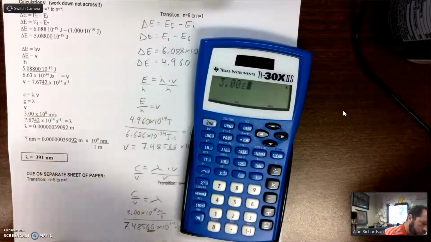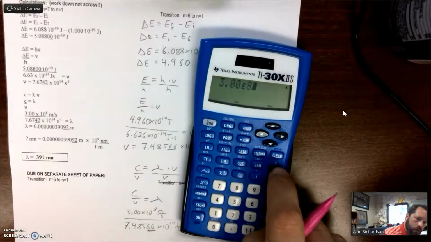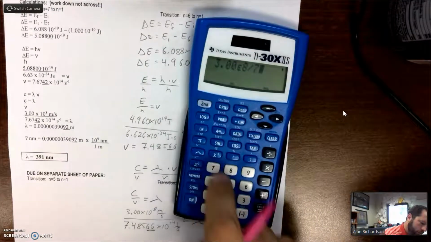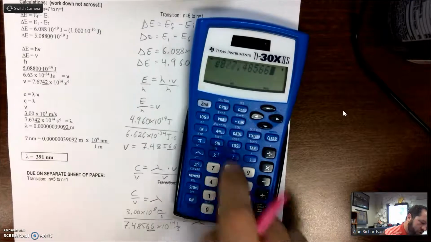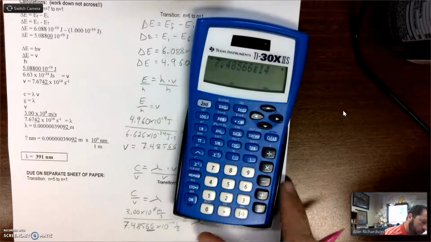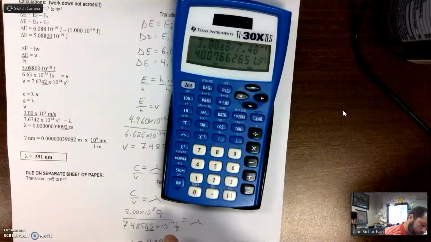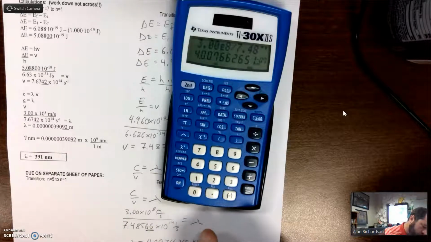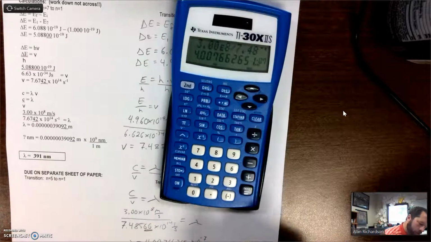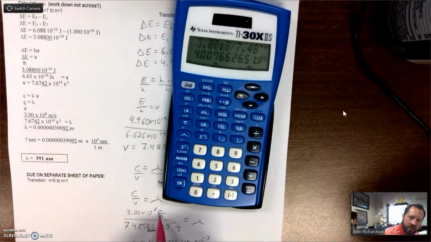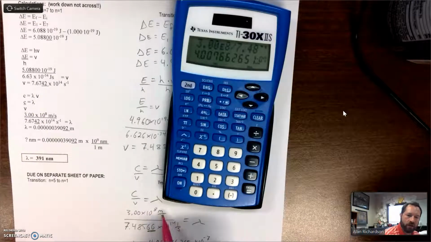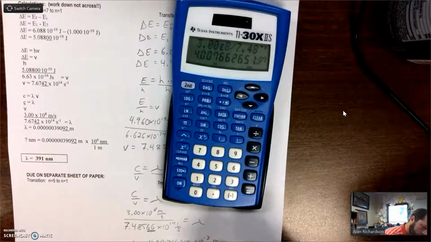3.00, second big E, 8, divided by 7.48566, second big E, 14. Press the compute button, and there we go. Lambda is 4.00766265 times 10 to the negative 7th. I carried a lot of extra digits here. And the important thing is that this is meters. So meters per second, divided by per second. Per seconds cancel out, and we're left with meters.